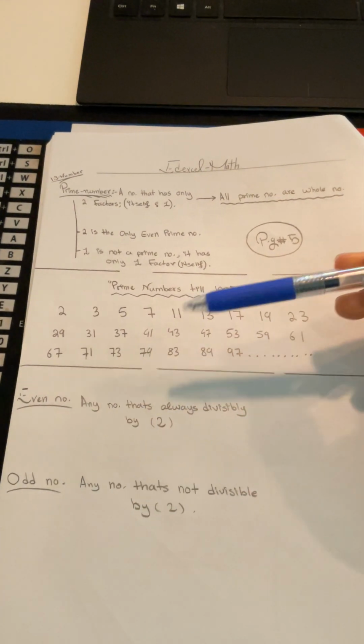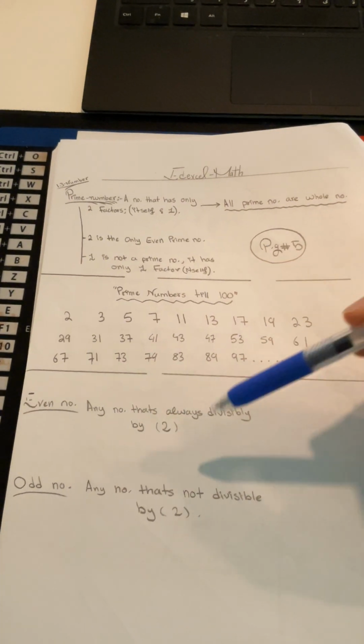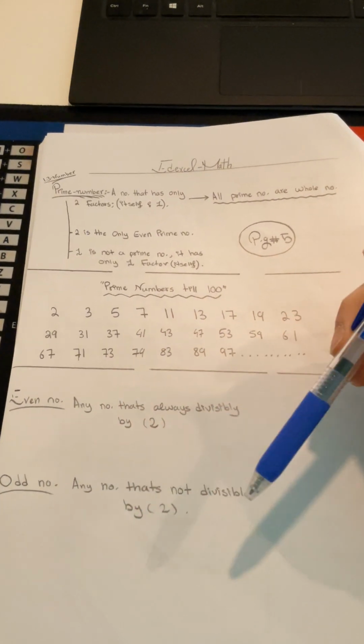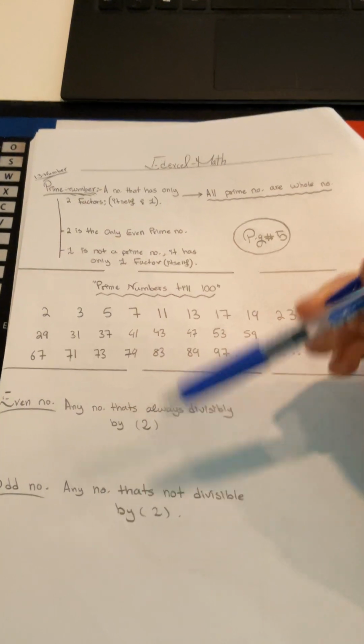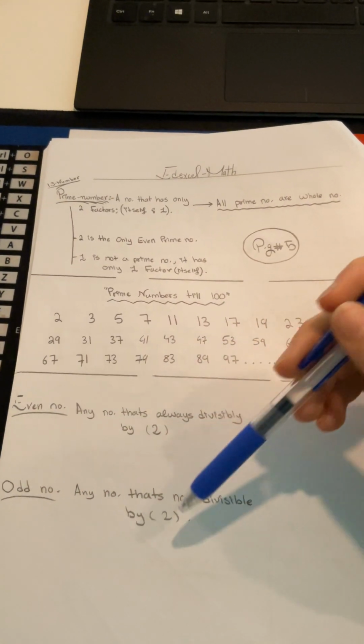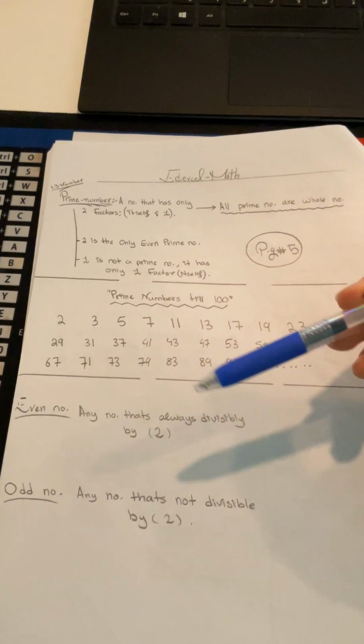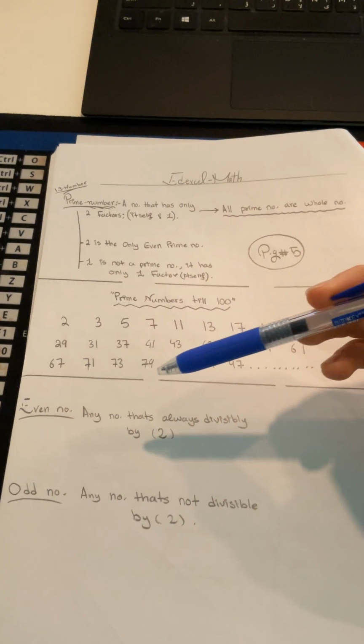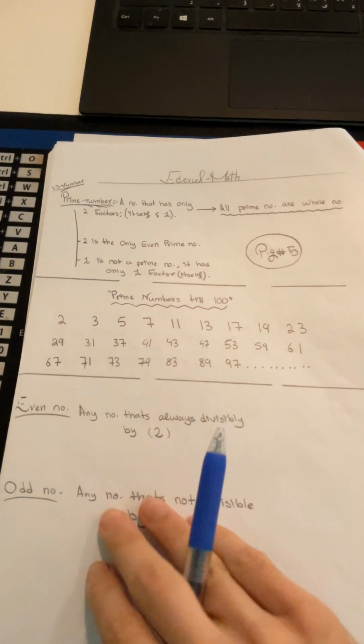Even number and odd number. An even number is any number that is divisible by 2. An odd number is any number that is not divisible by 2. For example, you cannot divide 11 by 2, you cannot divide 13 by 2, you cannot divide 17 by 2. You can divide 8 by 2, you can divide 16 by 2, you can divide 18 by 2.